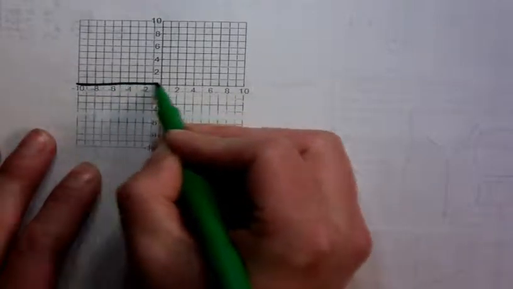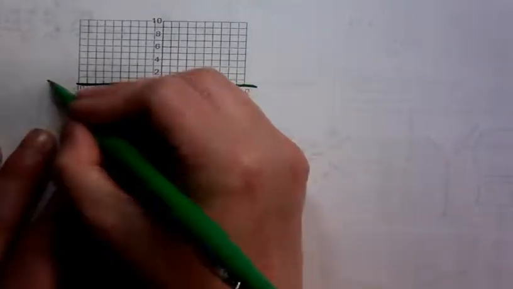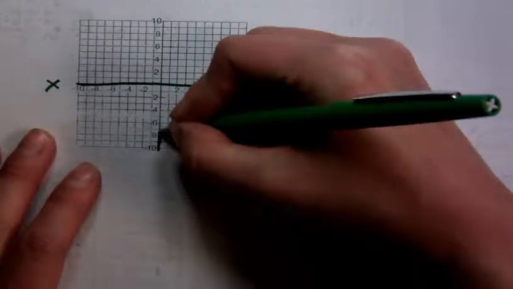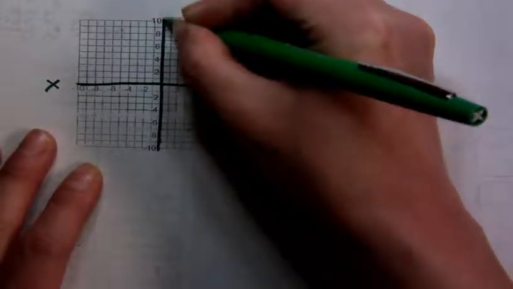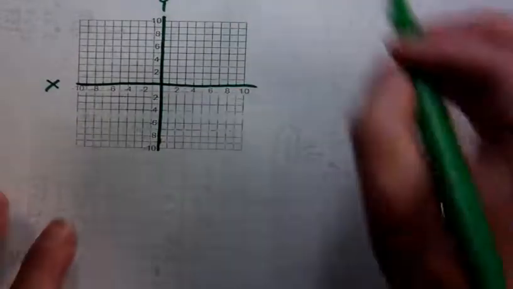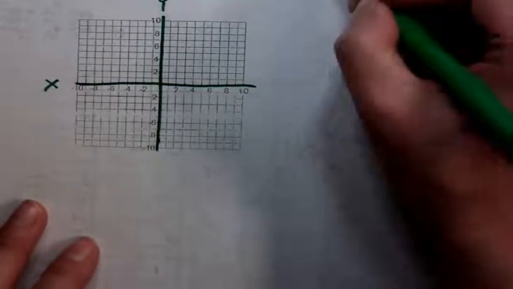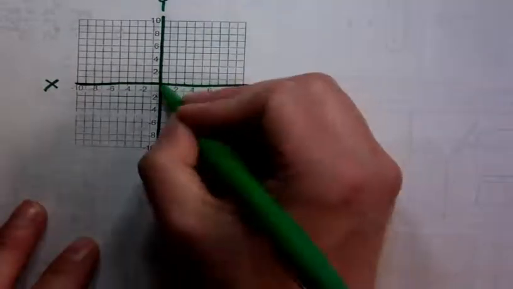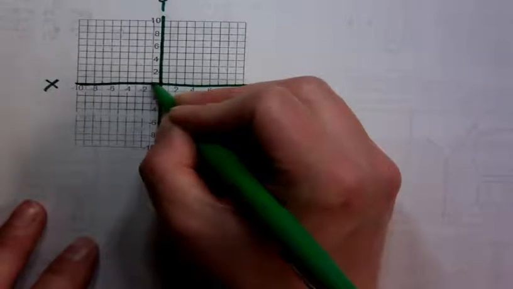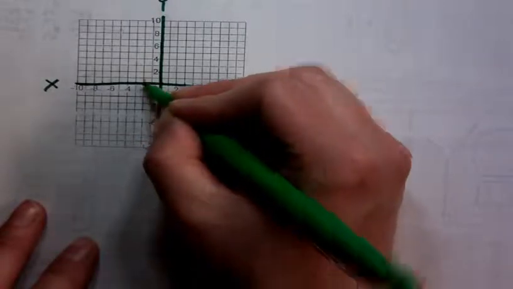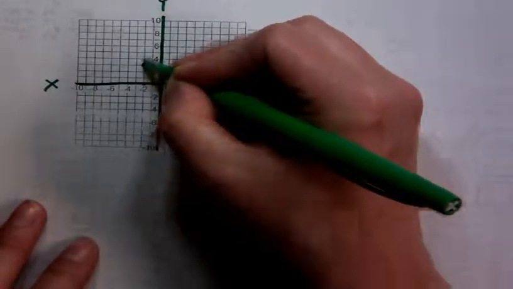So just a reminder, on a coordinate plane, this is my x-axis. This is my y-axis. And so for point L, all my coordinates go x, y. So I'm going to go -2. So from the center I go back 2, and then +3. So 1, 2, 3. That is my L coordinate.